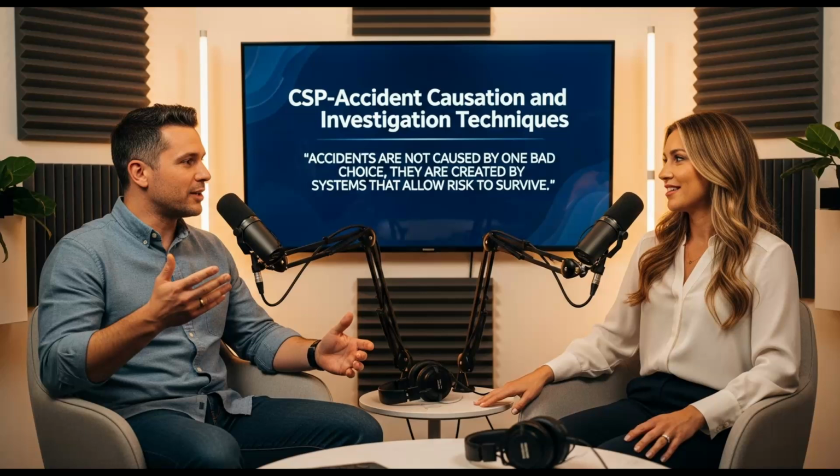This is also where the blueprint's focus on EHS culture and leading indicators comes into play. If your organization only investigates injuries, you're already too late. If you ignore near misses, you're ignoring your best data. And if your investigations always end with retrain the employee, you're not improving culture, you're protecting weak systems.